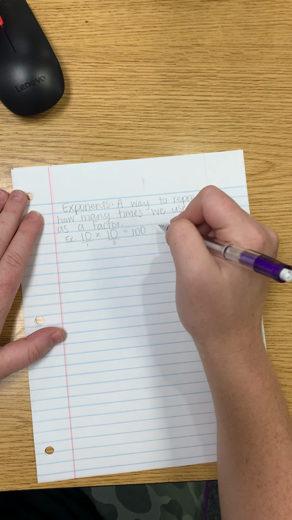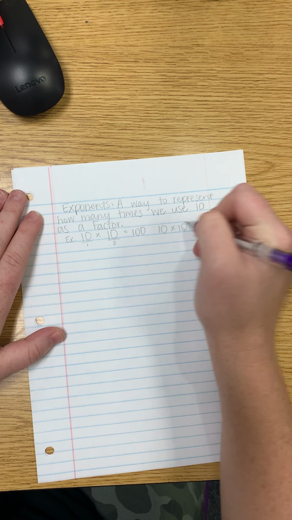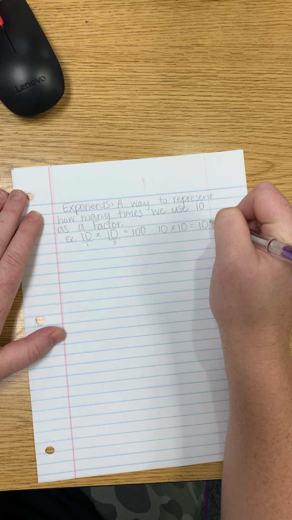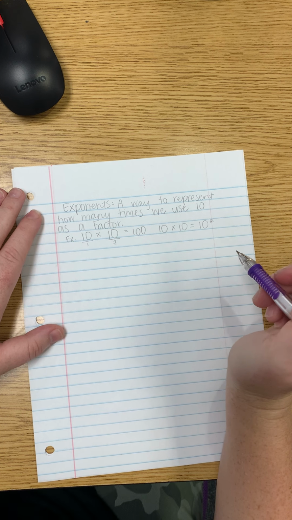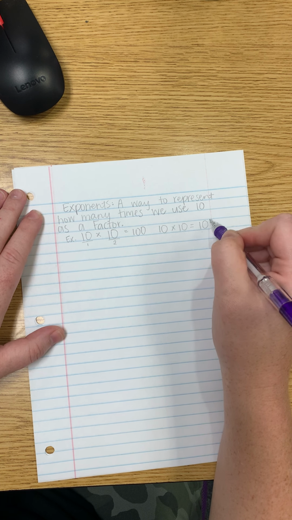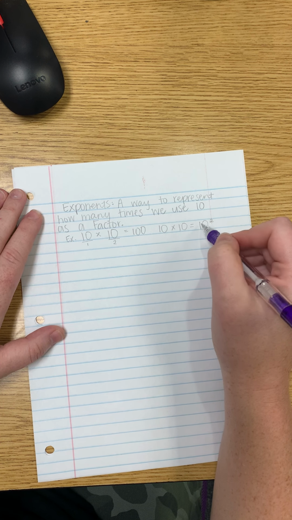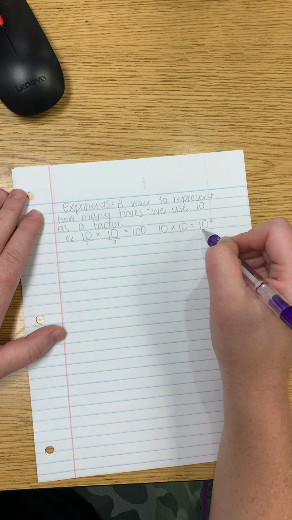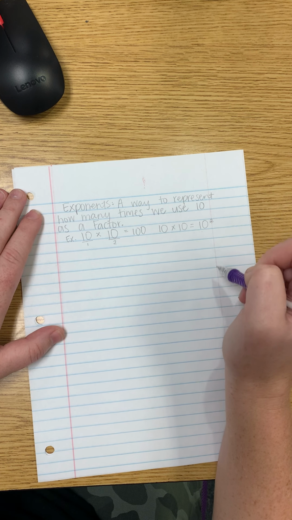So 10 times 10, another way to write that would be 10 to the second power. Okay, and our 2 would go right up at the top, and like I said, you would say this is 10 to the second power. Okay, so our powers, our exponents are always going to be the little numbers up to the top right of our big numbers. So this is our main number, this is our power. That's our exponent. So 10 times 10 equals 10 to the second power.